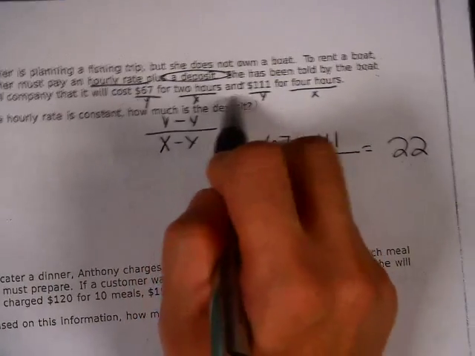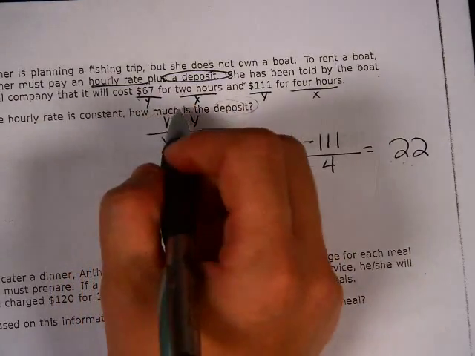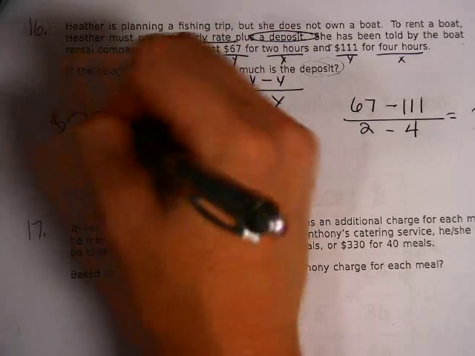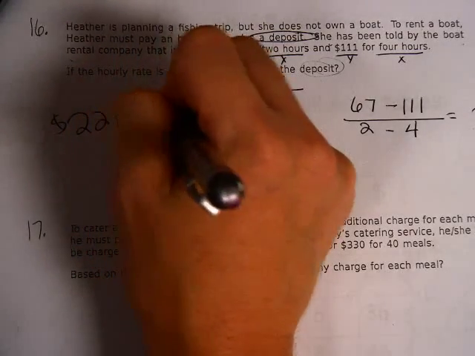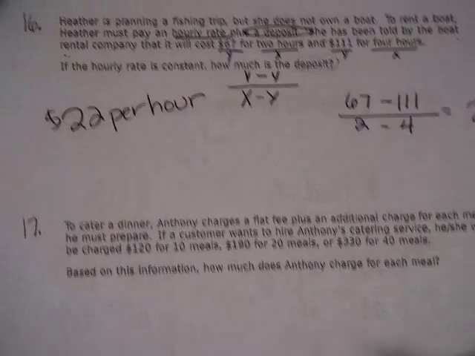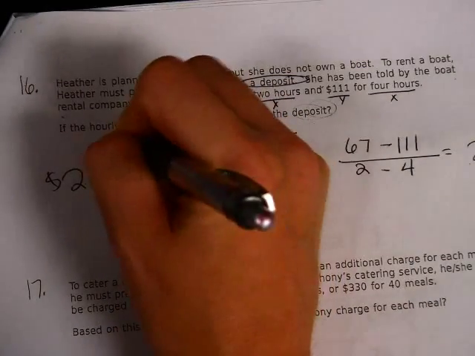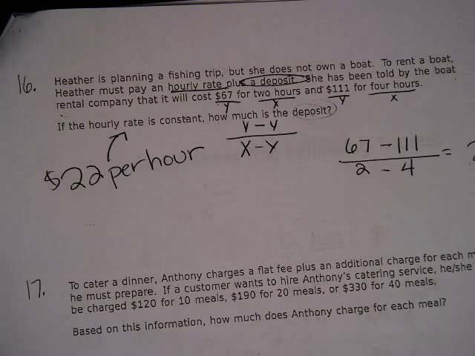So that tells me how much it is per hour. So I know it's $22 per hour. That doesn't tell me my deposit though. If I know it's $22 per hour, that still doesn't tell me how much my deposit is. It just tells me my hourly rate that is constant.